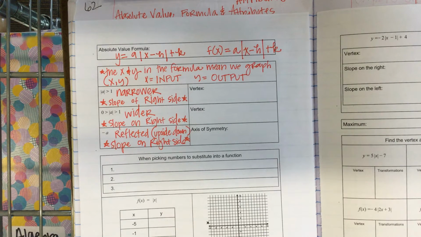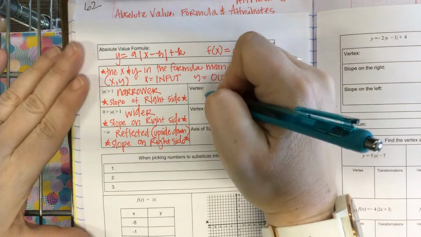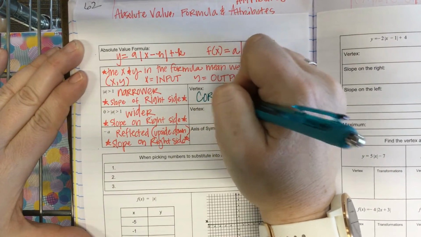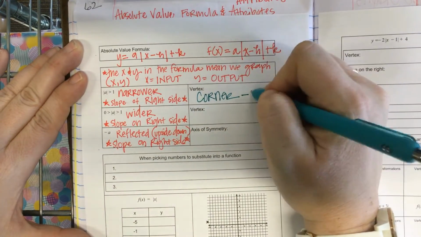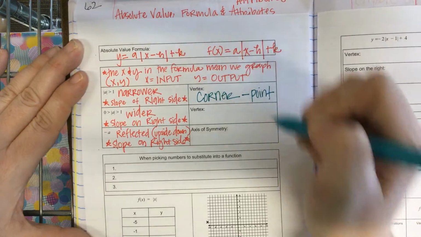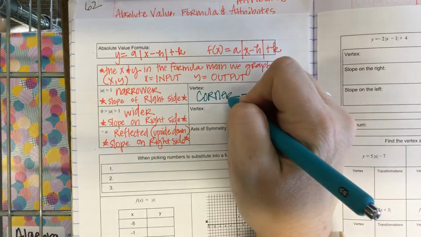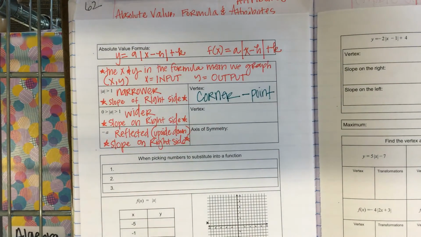What does vertex mean? Anyone remember that vocabulary word? A square has 4 vertices. They're corners. A vertex is the corner or the point.